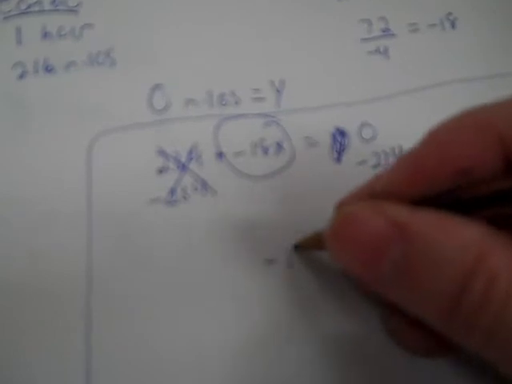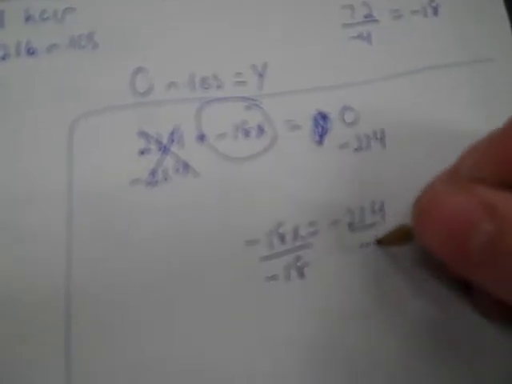So negative 18x equals negative 234, and then divide by negative 18. And negative 234 divided by negative 18 is 13. Okay, 13 hours.